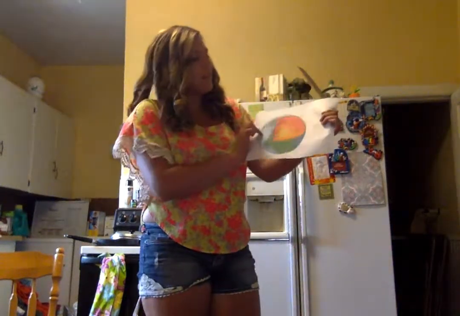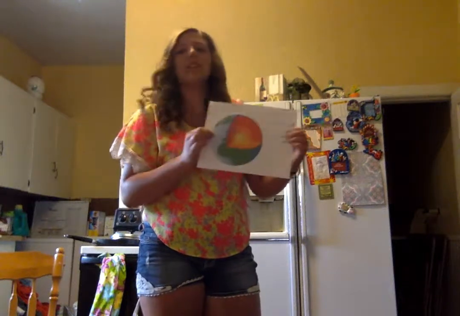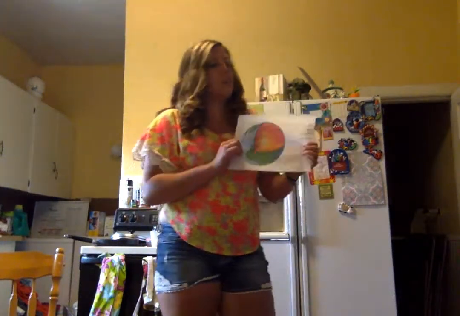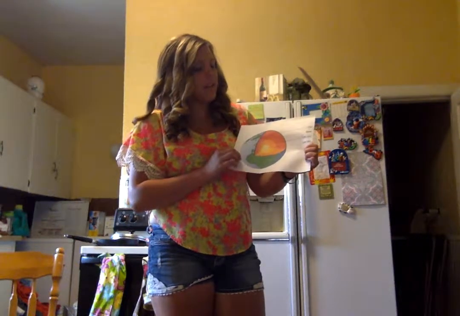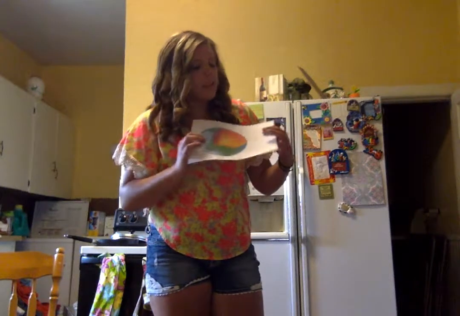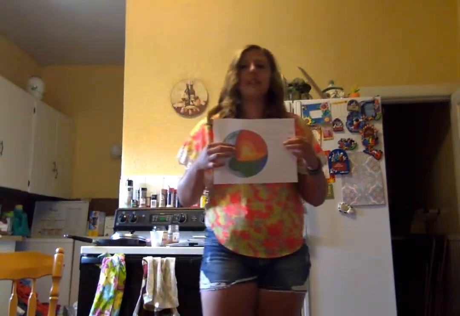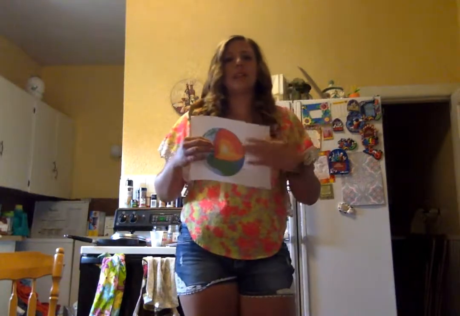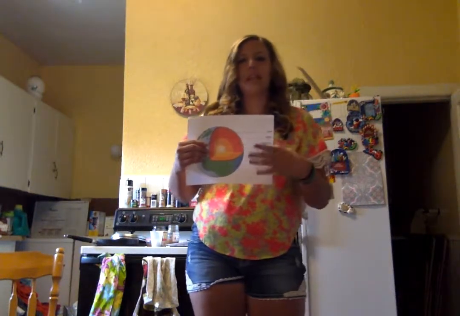The first layer, the outside layer, is the crust. This makes up 1% of the entire Earth. This is where we live, and it is the layer that has the oceans and continents on it. The second layer is the mantle. This is the layer where most of Earth's heat is stored. This is the layer that makes up 2/3 of the planet.